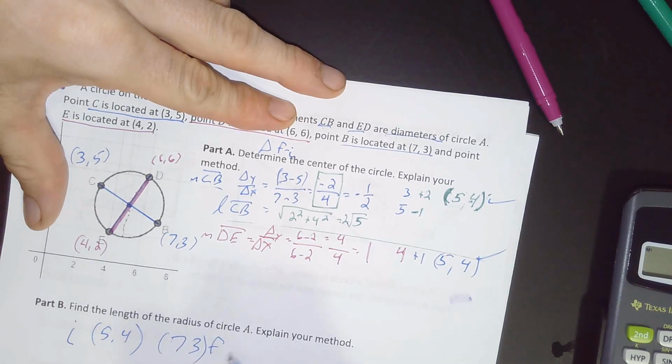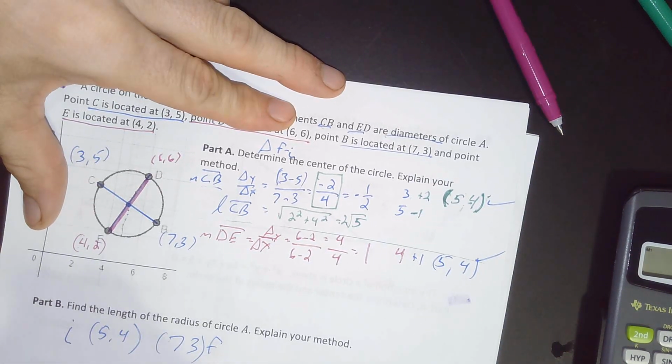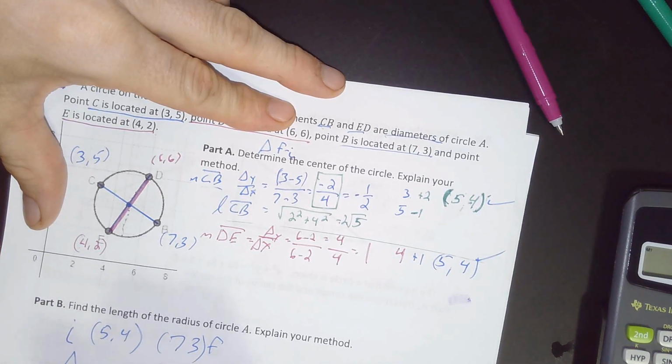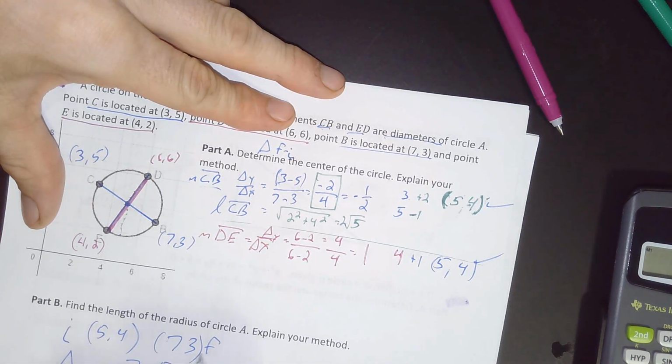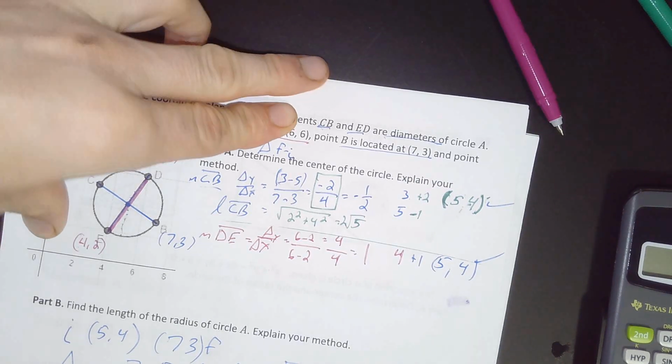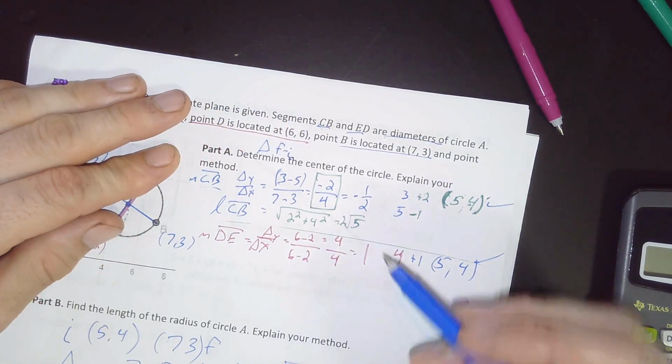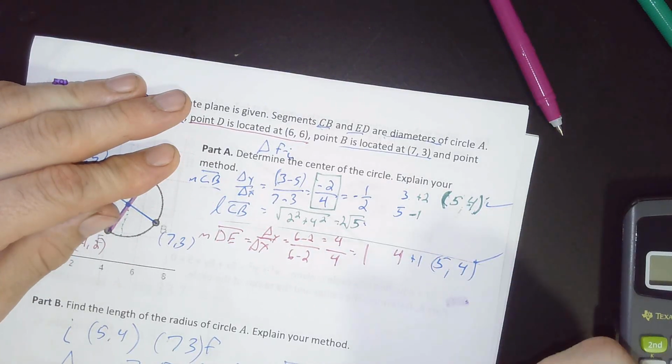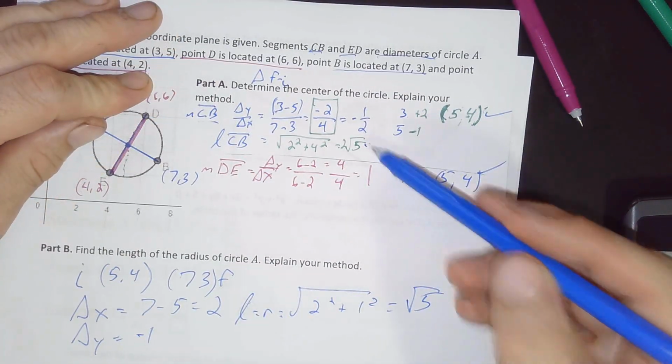Okay, and so the length is going to be, so my change in x equals 7 minus 5, which is 2. My change in y equals 1. So it's going to be negative 1, but that's fine, doesn't matter. Because my length, which is going to be my radius, equals the square root of 2 squared plus 1 squared, which equals the square root of 5. So that's going to be the square root of 5, which so happens to be half of my diameter, which all makes sense, half of my diameter.